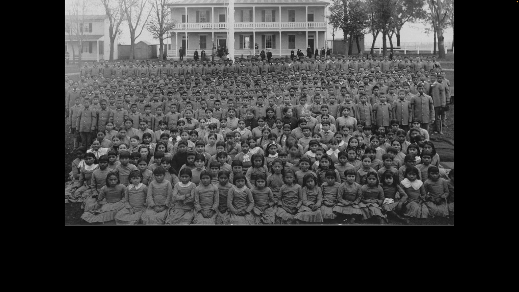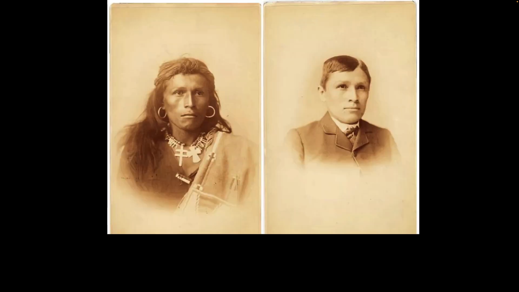The Carlisle Indian School was the first government-run boarding school or residential school established for Native American children. It was established in Carlisle, Pennsylvania in 1879 and became the model upon which more than 300 other so-called Indian residential schools were based for the next several decades.